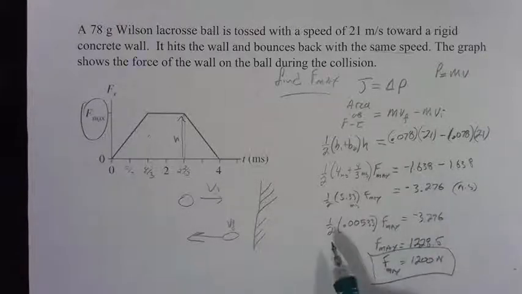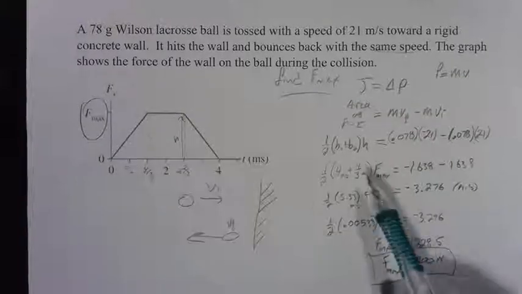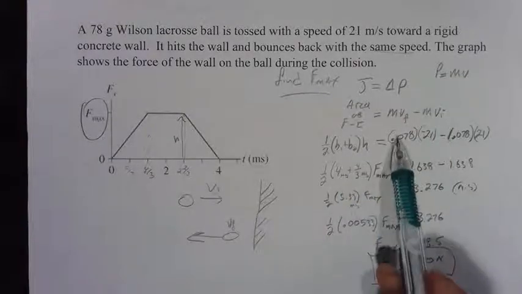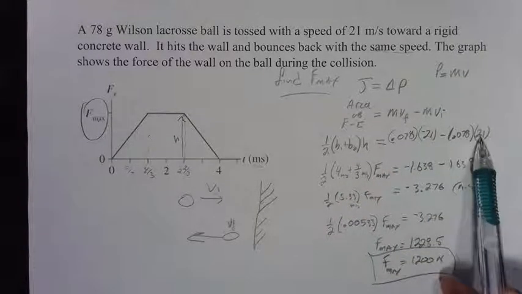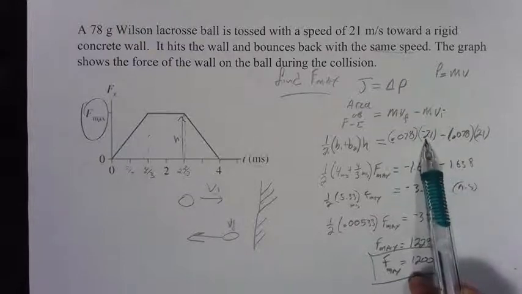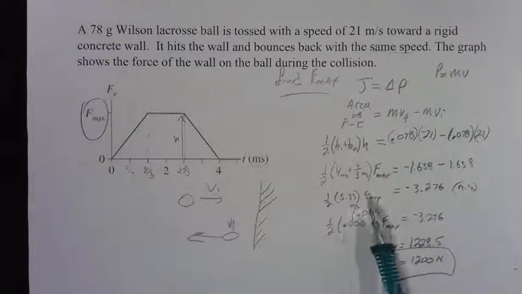Okay, so the tricky part there is the area of the trapezoid. There's the equation. It's bouncing, so it was going to the right at the beginning and then to the left at the end. Make sure we take care of that direction. Then it's a bunch of algebra.